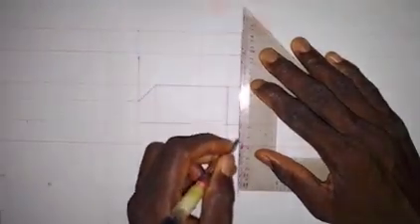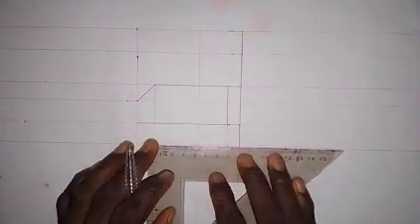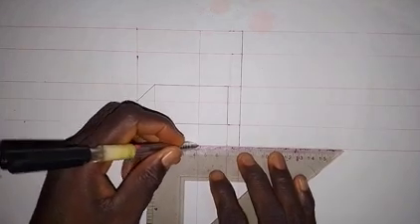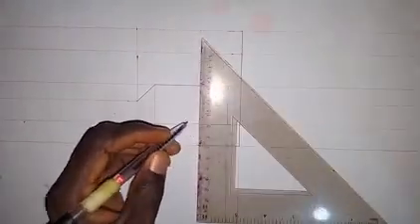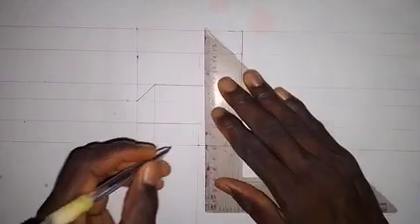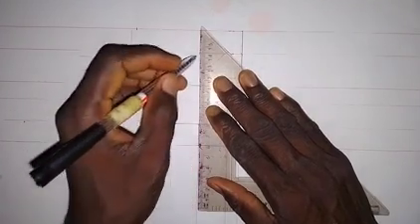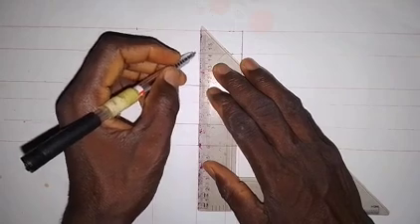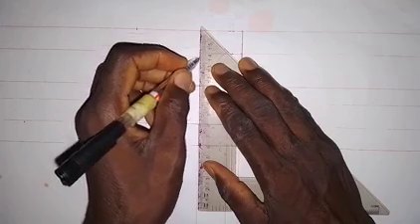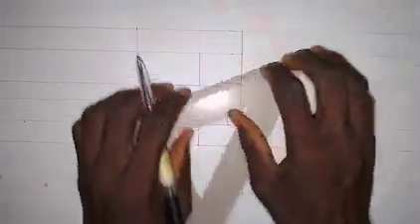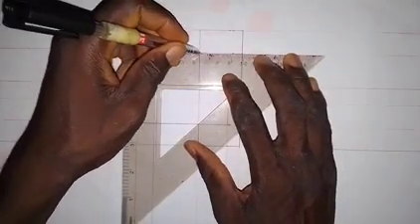So this line will be a thick line like this.